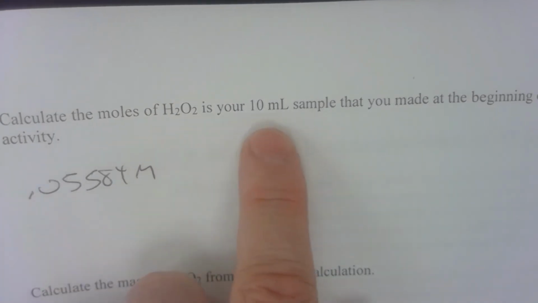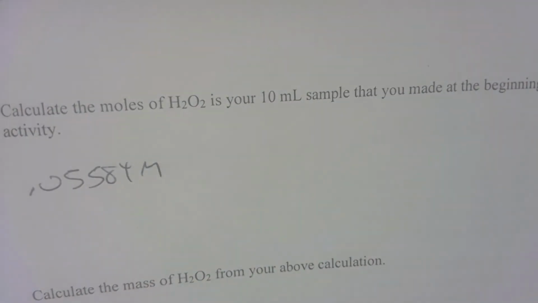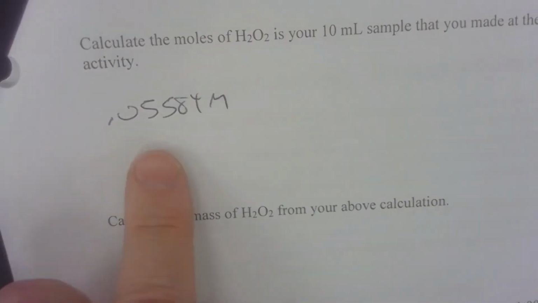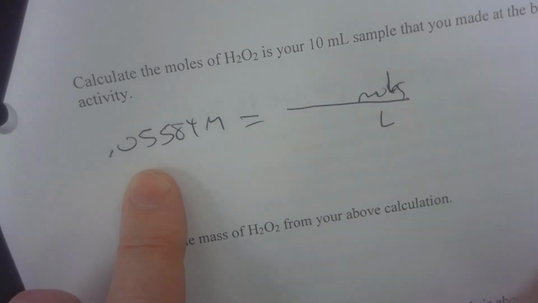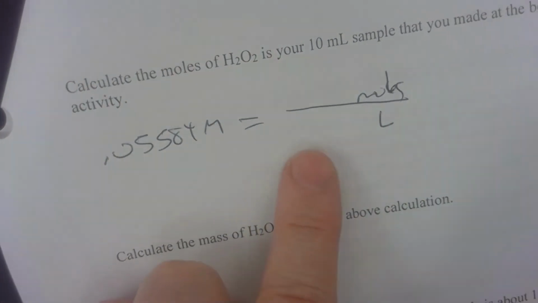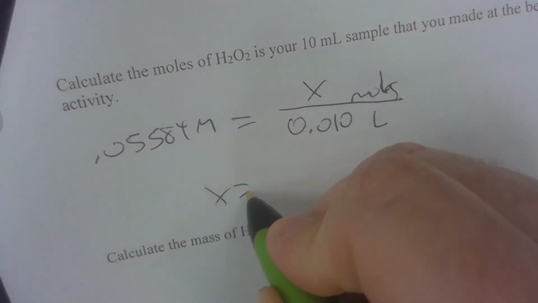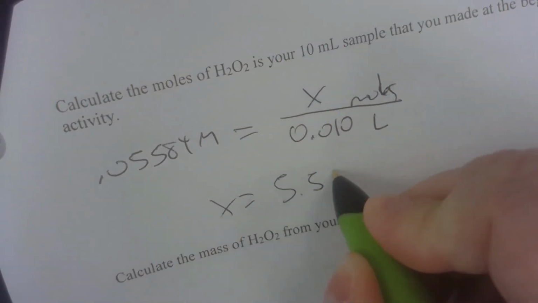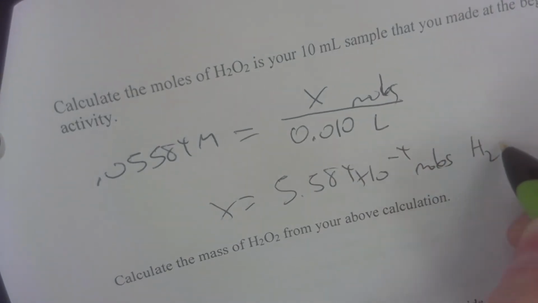So on the next page, now what I want to do is calculate the moles of H2O2 that was in the original 10 milliliter sample that I made. Remember this beaker here? That's where I got all my 0.5 milliliter solutions from, right? So I would like to know in that beaker how many moles were there. Now that I know the molarity of the solution, I can once again say, all right, fine. Molarity is moles per liter. In that beaker, there was exactly 10 milliliters, which is the same as 0.010 liters. I can once again cross multiply and solve for x, which means there was 5.584 times 10 to the minus 4 moles of H2O2 in that beaker.